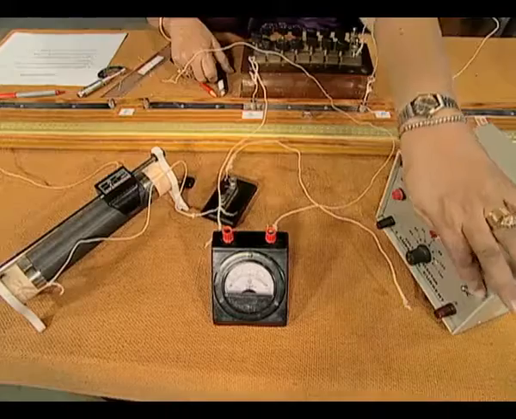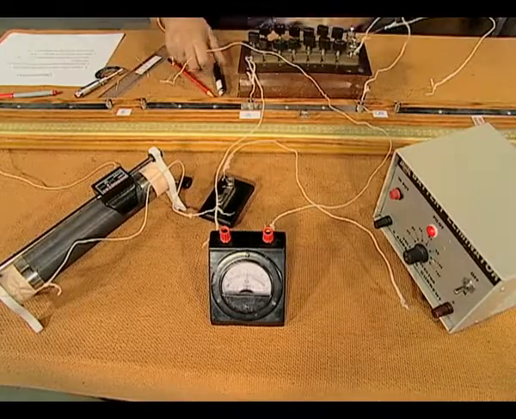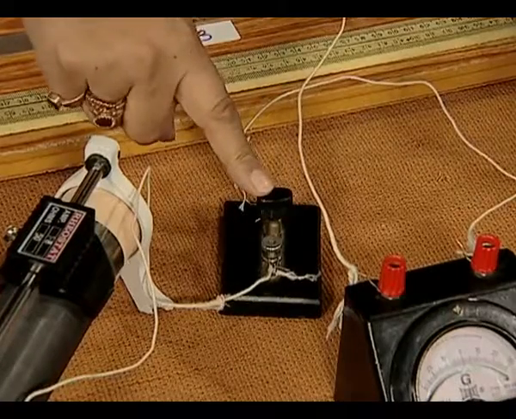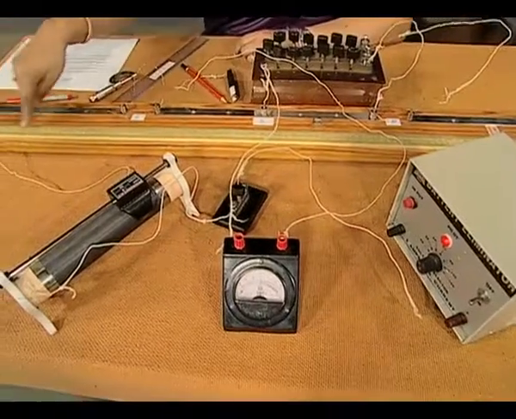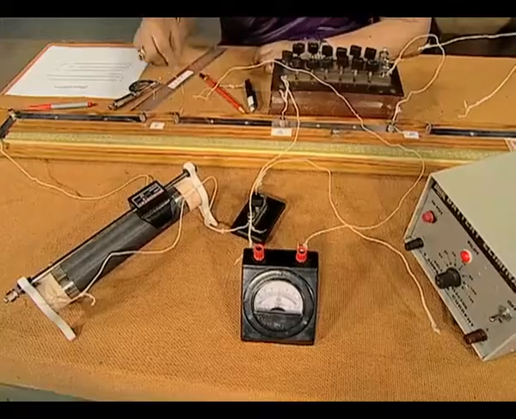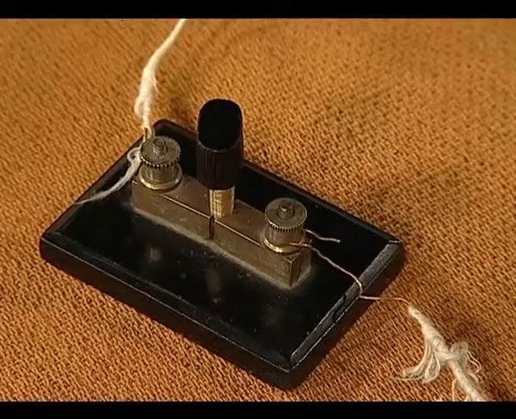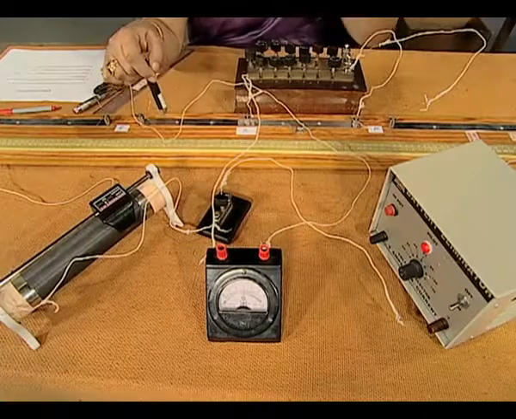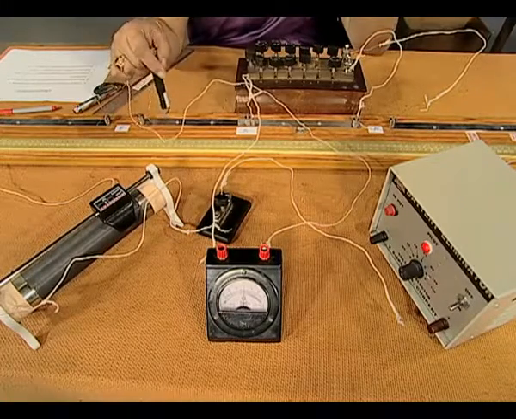We first switch on the eliminator, close this main key. So, the current is now flowing in this circuit. Let us check whether our circuit is correct. For this, I take out a 2 ohm. I have arbitrarily selected this value.